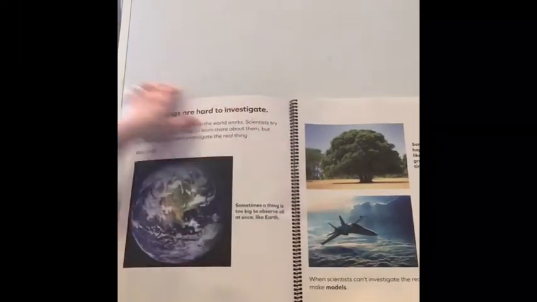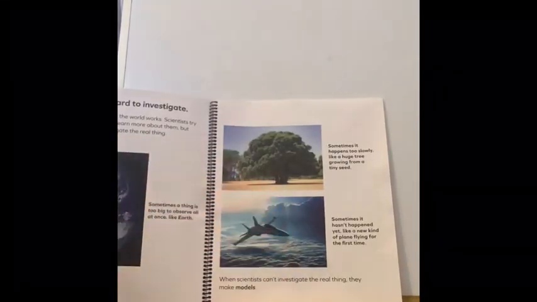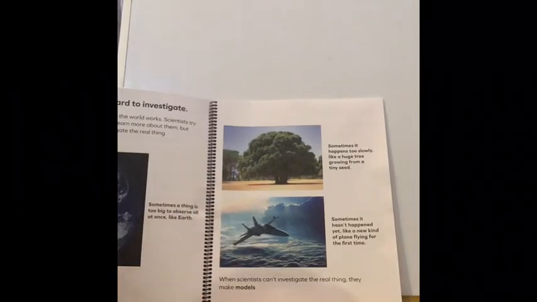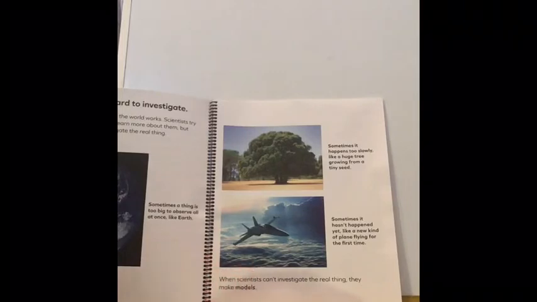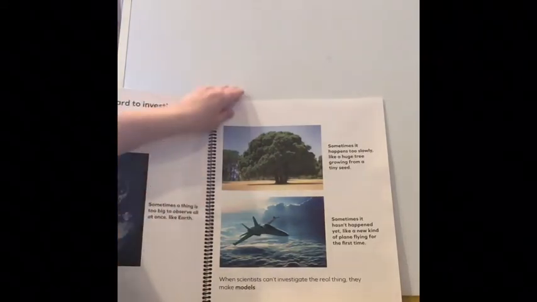Sometimes it happens too slowly, like a huge tree growing from a tiny seed. This took hundreds of years to grow. So a scientist might need to make a model of that. Sometimes it hasn't happened yet, like a new kind of plane flying for the first time. When scientists can't investigate the real thing, they make models.